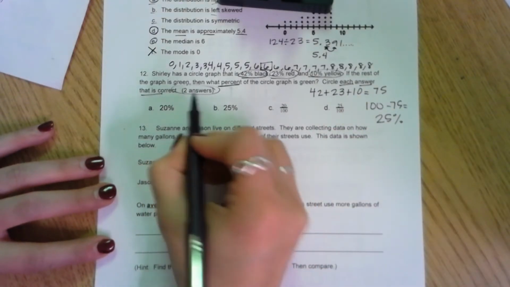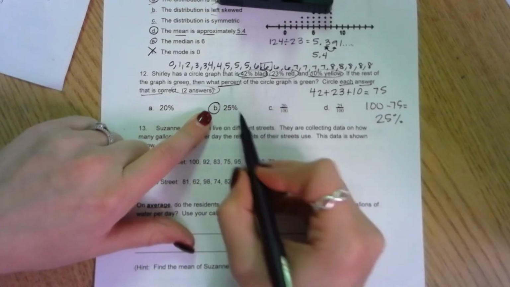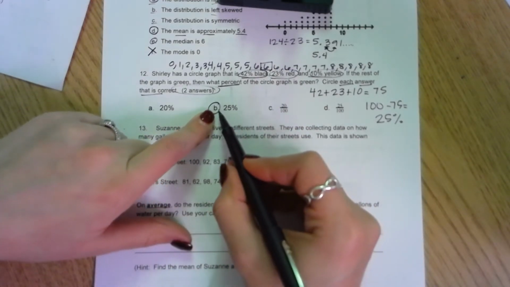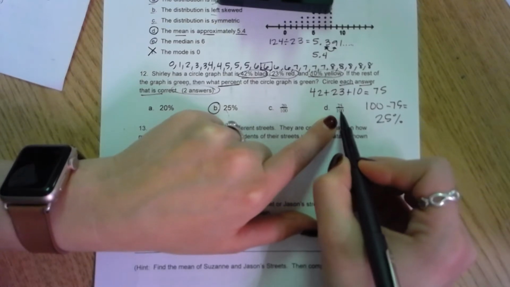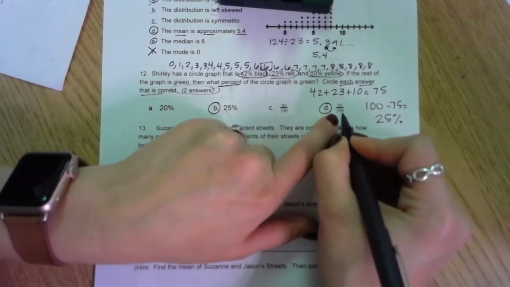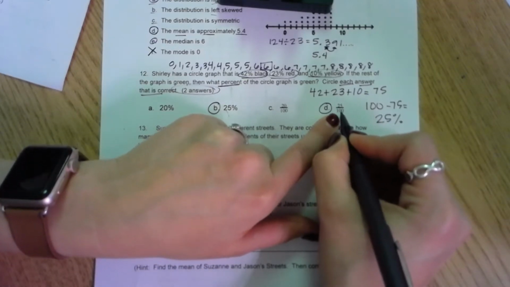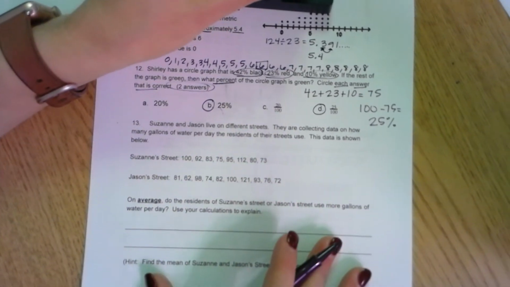So remember, there's 2 answers, so we can clearly see 25% is one of those answers. But remember, we talked about this week that a percent can be written as a fraction if we put it over 100. And you guys will see, did they simplify this? They didn't. So it's easy to see that 25 over 100 would be your other answer.